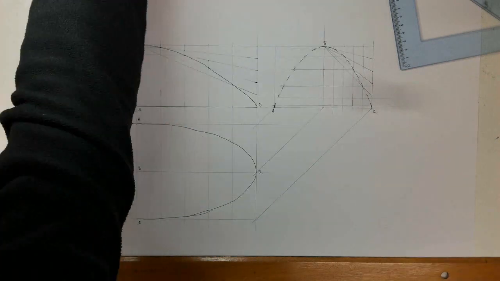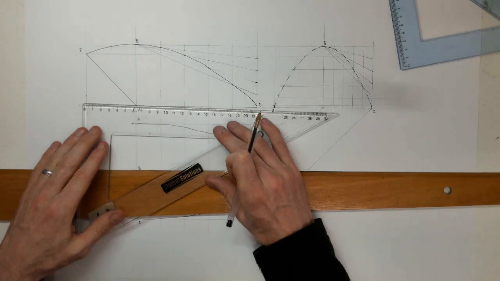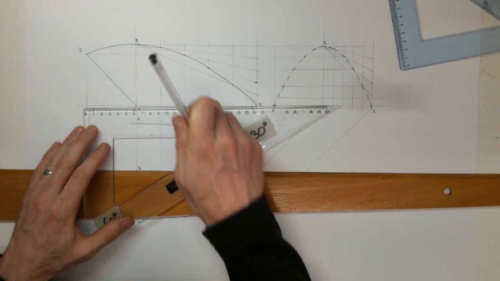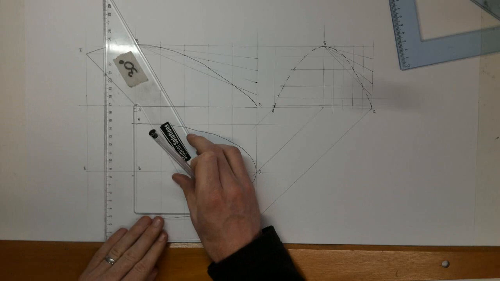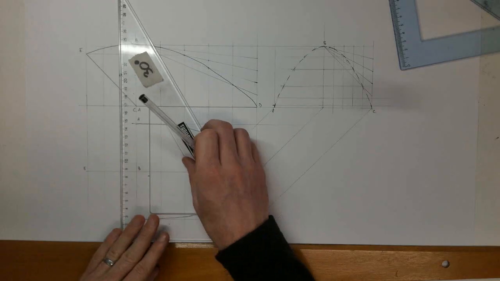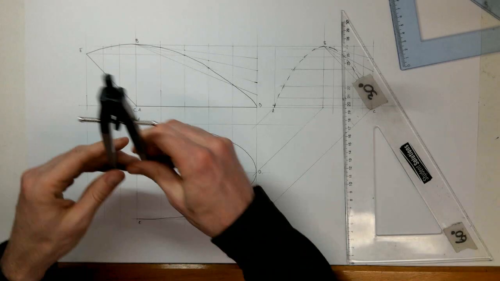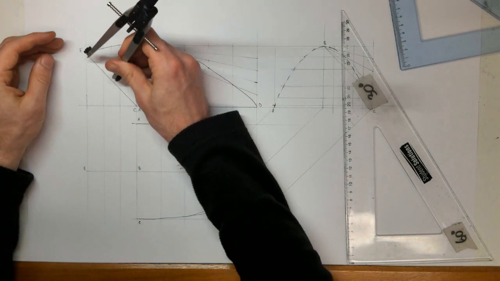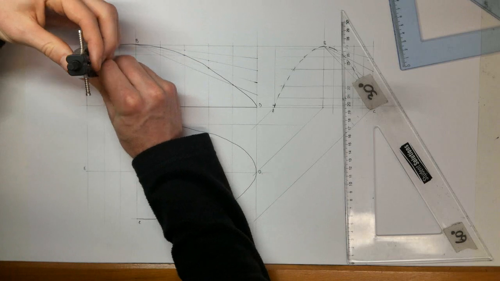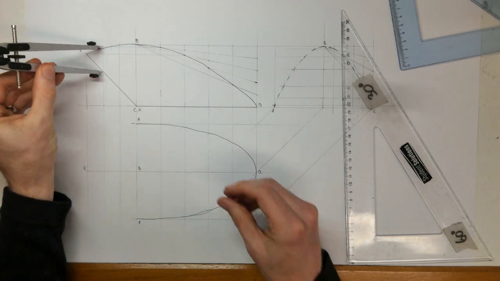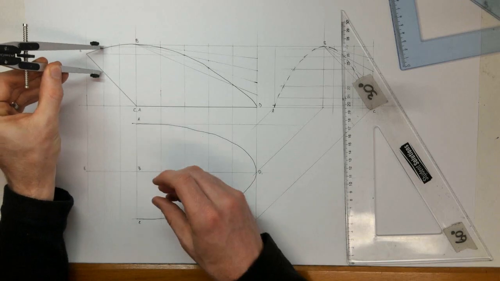So let's come out here, and I'm going to split that 60 up maybe into 20-20. So this height from there to there is the height of the parabola I'm doing it at this point.